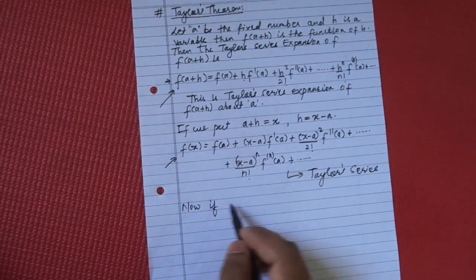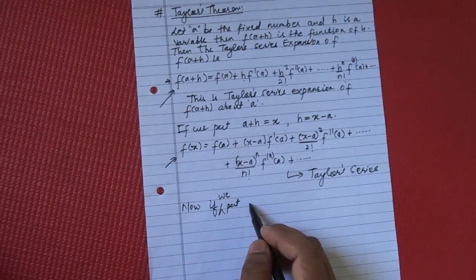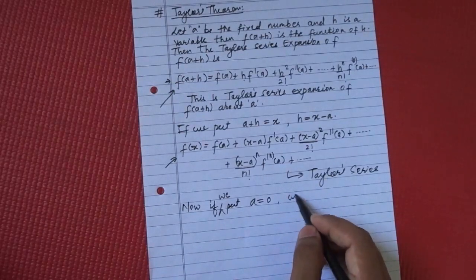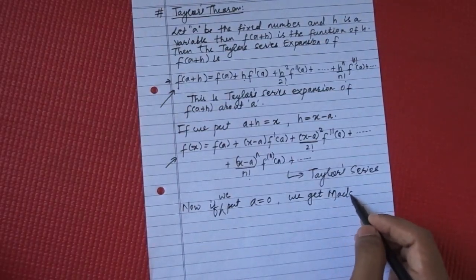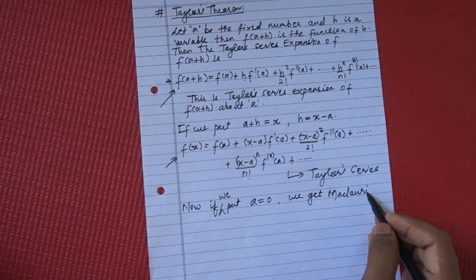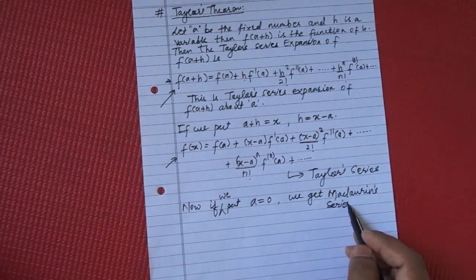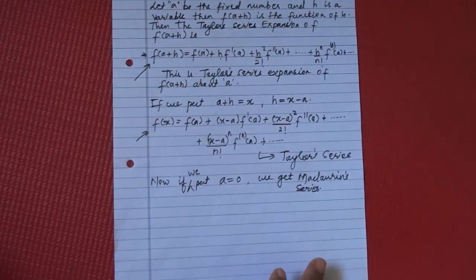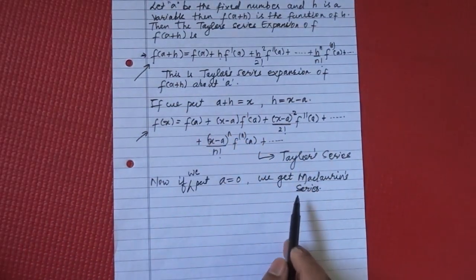Now if we put a is equal to 0, we get Maclaurin series. So remember that the Taylor series expansion about a is equal to 0 is the Maclaurin series.